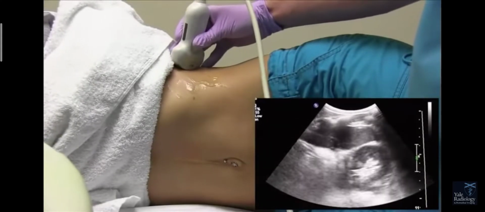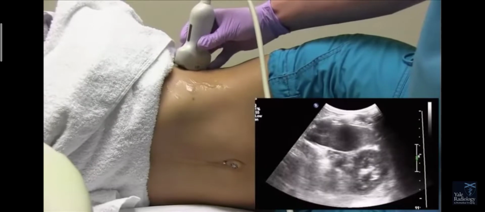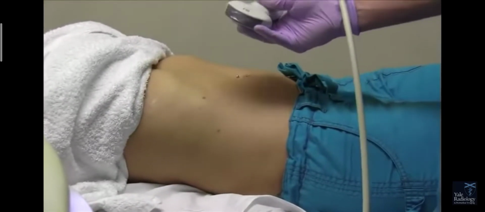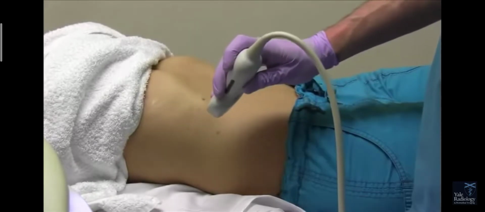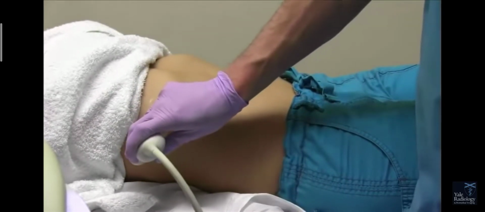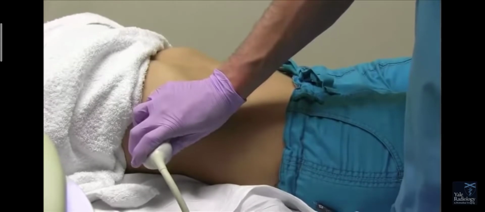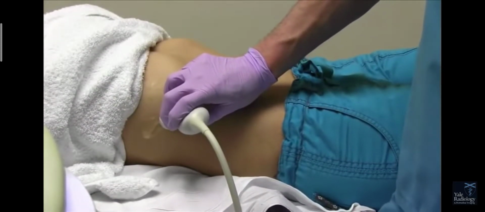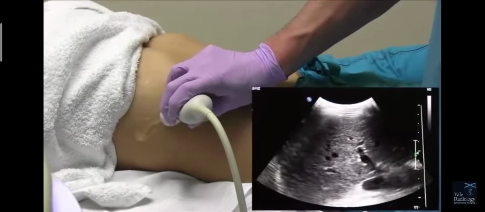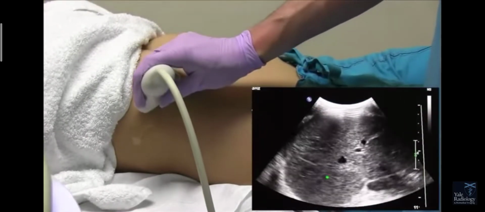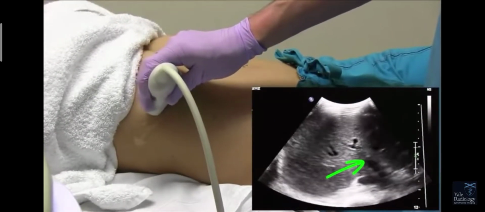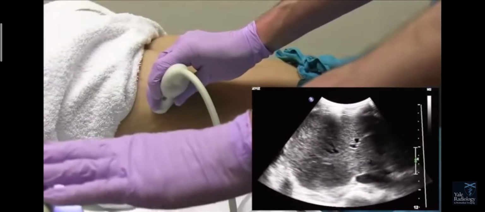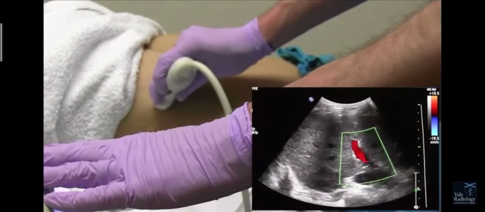Okay, another window we can use to get the porta hepatis and the CBD is this intercostal right window again. This is a good window for if you're going to do any pulse wave Dopplers, because usually the main portal vein sets up at about a 60-degree angle. So you get good color fill, and you have an accurate pulse Doppler measurement if you need it.